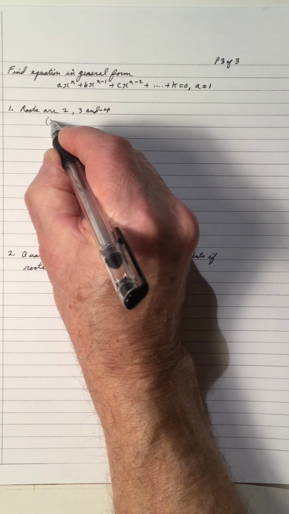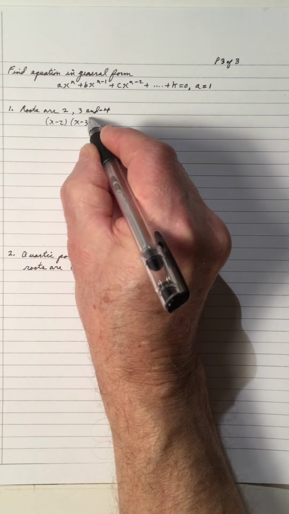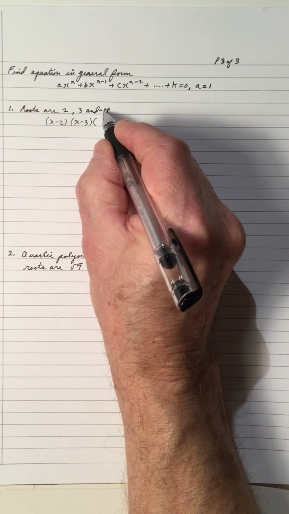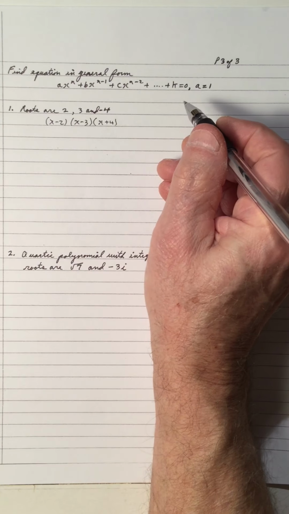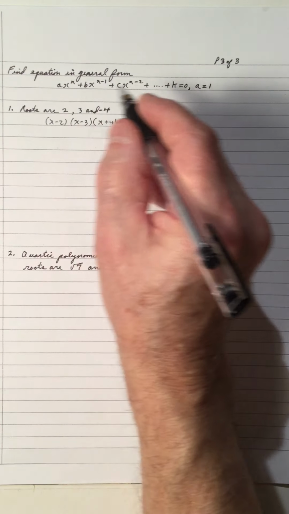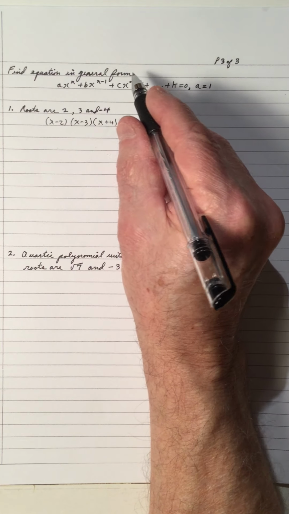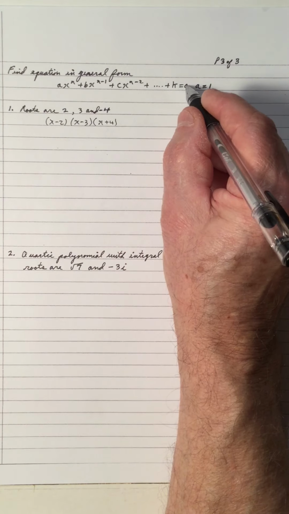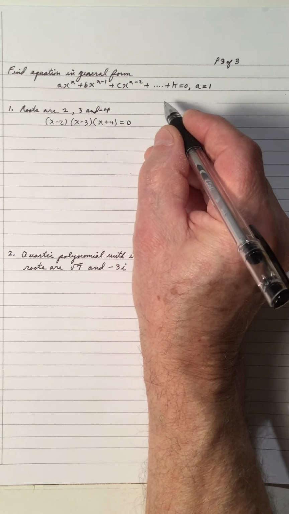So that means we have a factor of x minus 2. We have a root of 3, so we have an x minus 3. We have a root of negative 4, so we have x plus 4 as a factor. So if you multiply all that out, it's an equation in the general form, and notice the equation is equal to 0, so these are all the factors multiplying to give you 0.